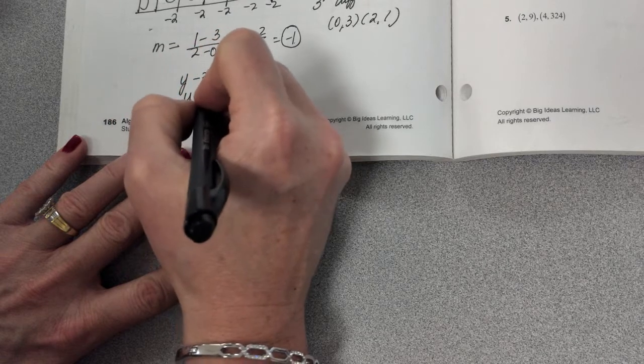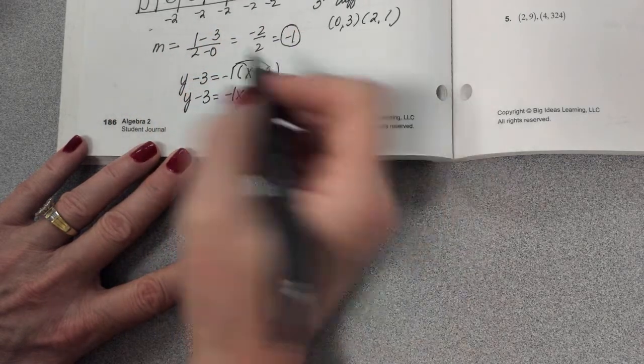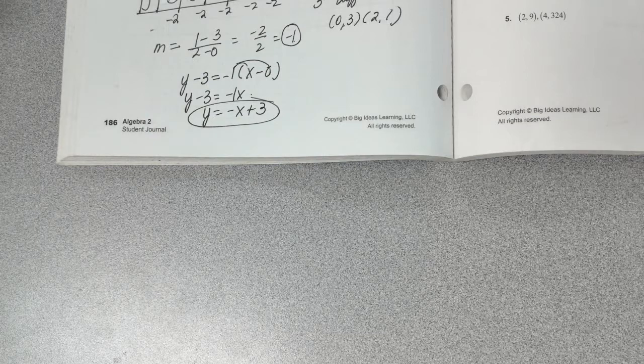Finishing this, I'm going to have y minus 3 equals negative 1x, and then that's 0. So y equals negative x plus 3. That's going to be the linear function that goes through those points. Questions?